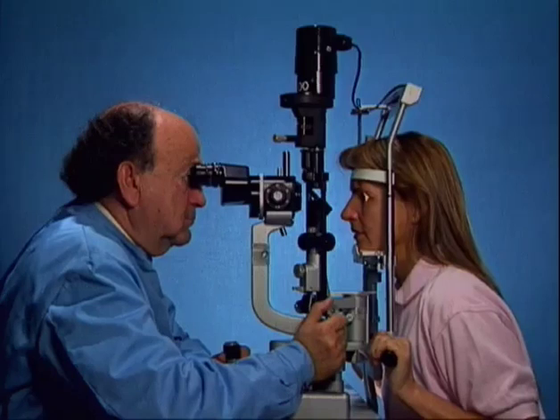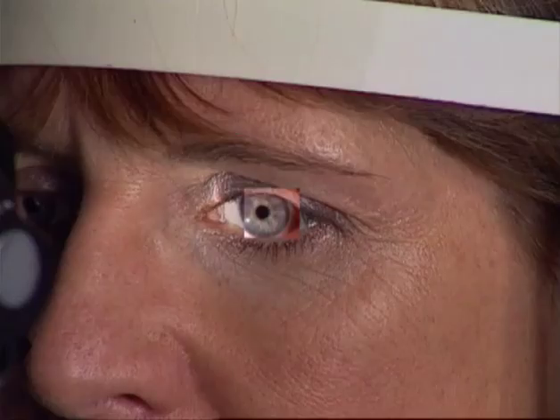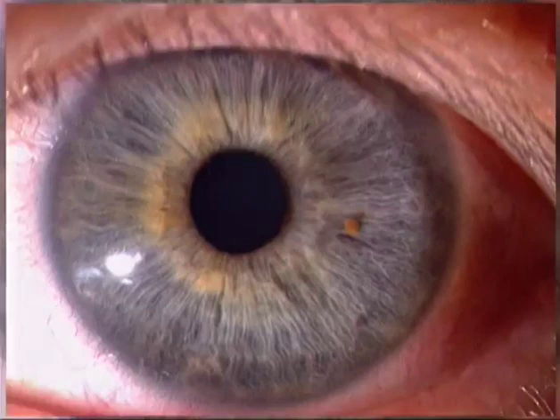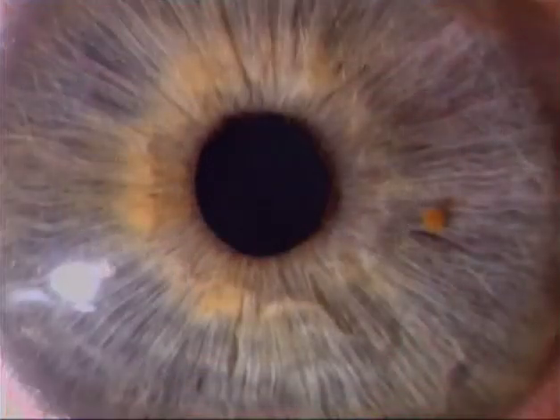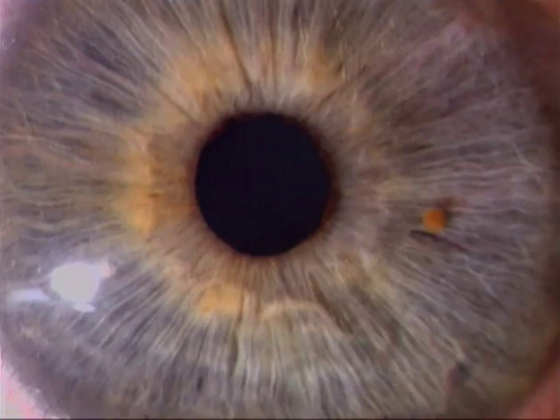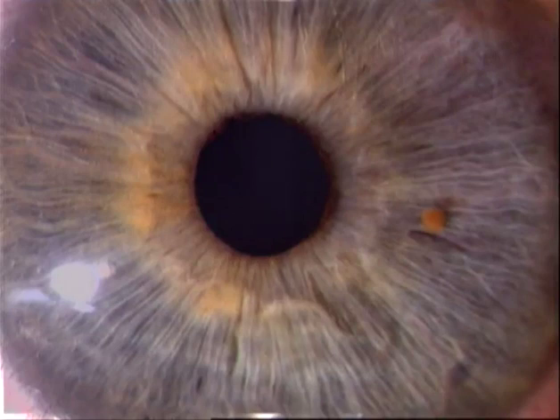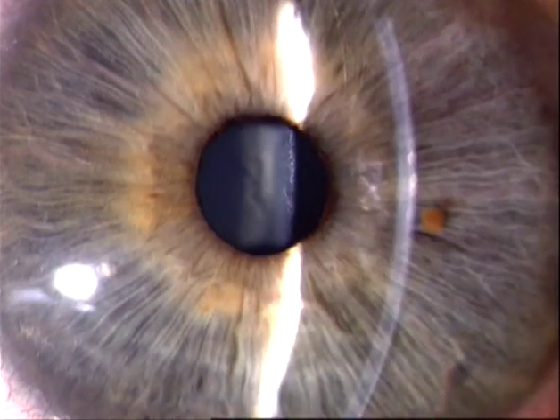Slit lamp biomicroscopy is a technique for examining the eye at various magnifications, as for example the fine structure of the iris shown here. But many tissues in the eye are transparent and therefore invisible. They must be made visible before they can be examined.